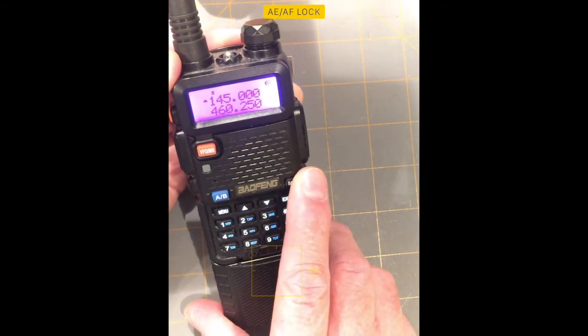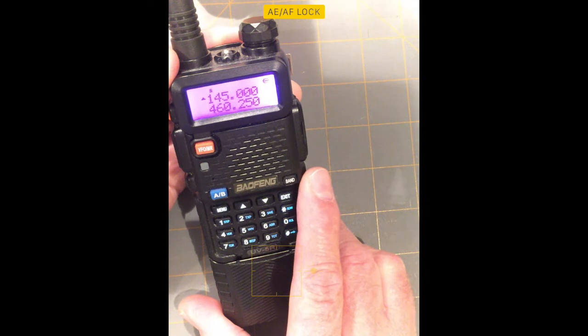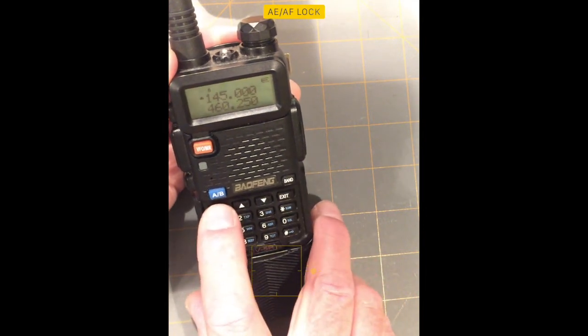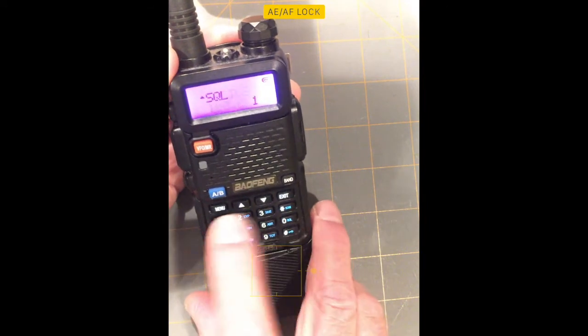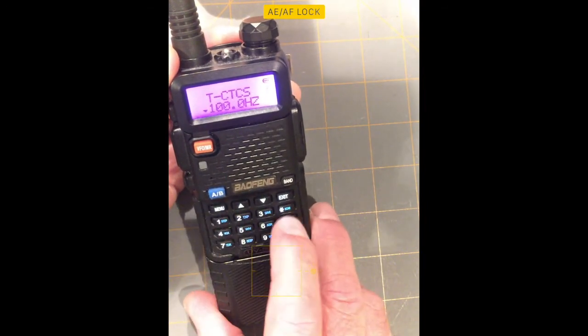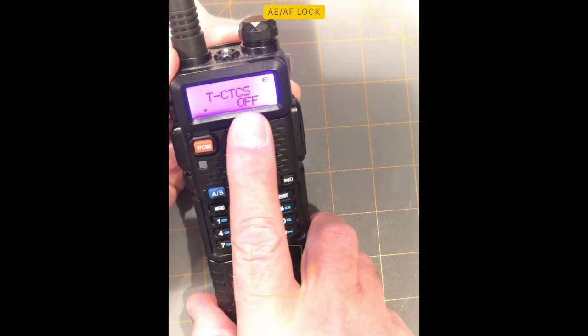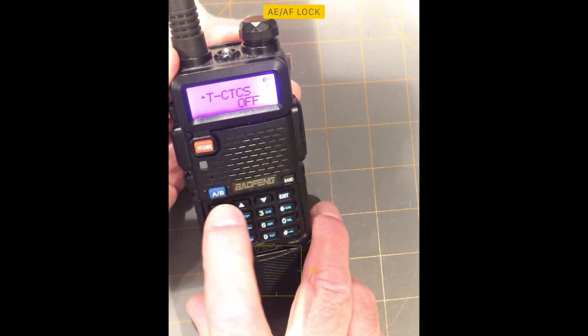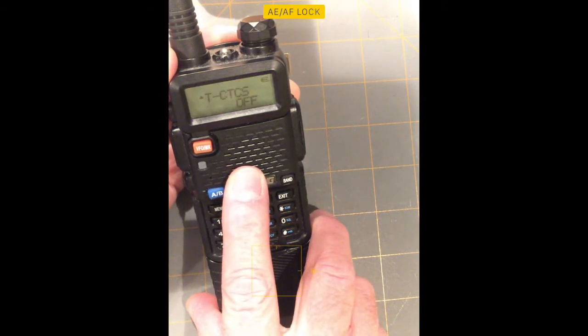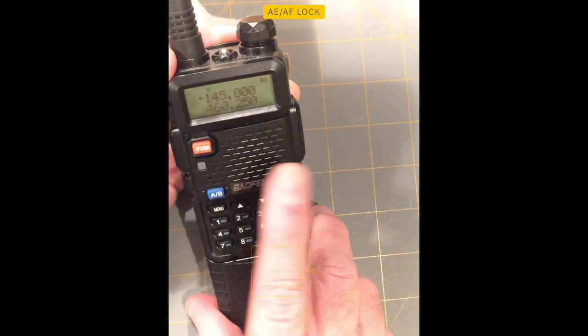Now I'm going to take that setting and bring it back to 0 a little shortcut way. Menu 13 menu, menu. CTCSS. and press 0. It goes to off, confirm with menu. Many of the option settings you'll find in the Baofeng can be reset to 0 by pressing the 0 key. It'll set it to off.